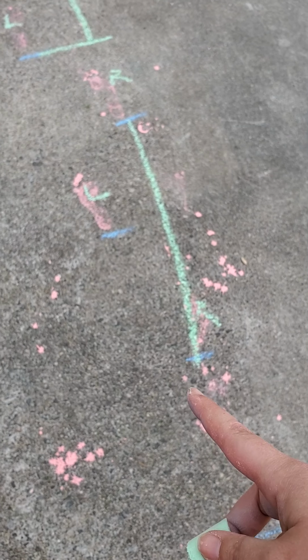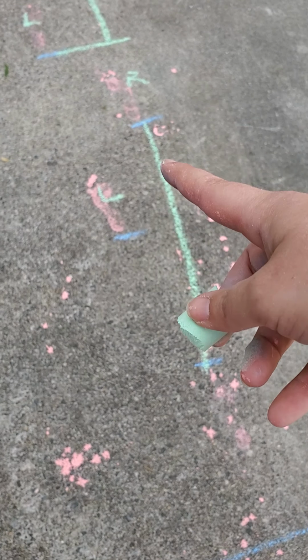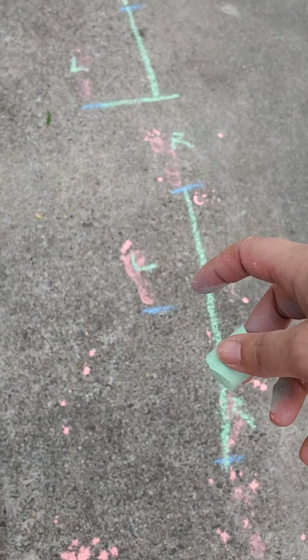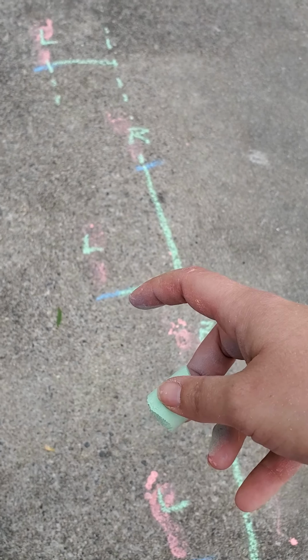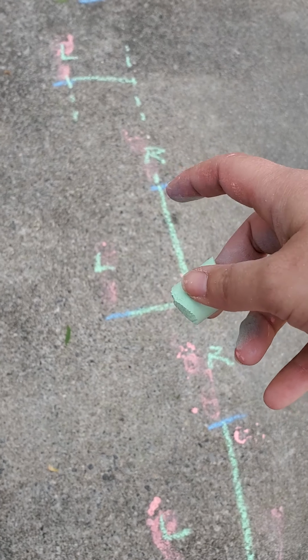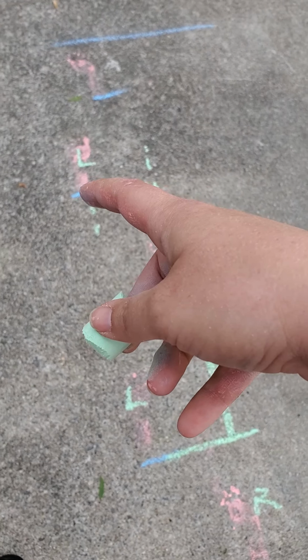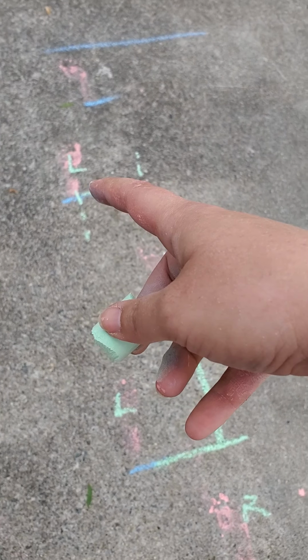All right, so here we have right stride length. From here we have right step length, and then up here we have the width of walking base.